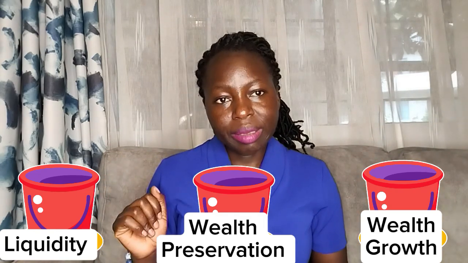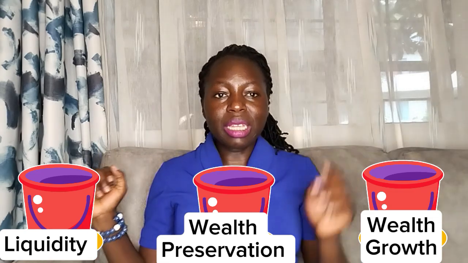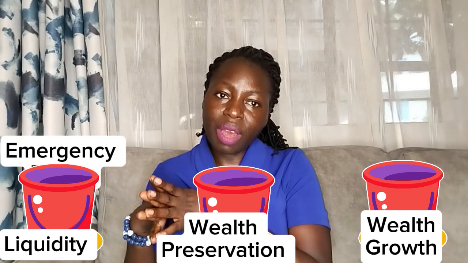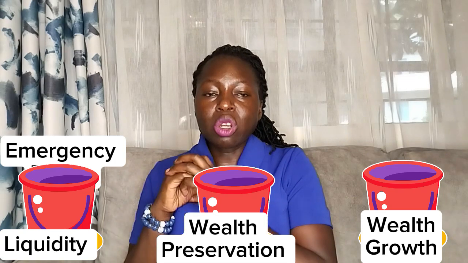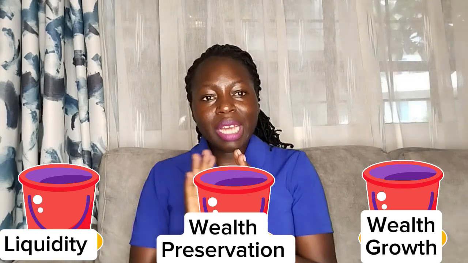The first bucket, the liquidity bucket, is where you have your emergency funds. This is where you keep monies that you'll be using in the short term for retirement purposes.